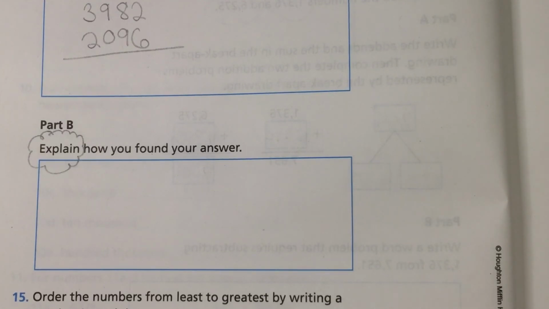So a good answer here would be first, comma, I subtracted 1,886 from 3,982 to figure out how many people were at the second game, period. Next, comma, I added the amount of people at the first game to the amount of people at the second game, period. I got the answer of, and then you put your answer in. So notice I used 3 complete sentences to explain my work there.